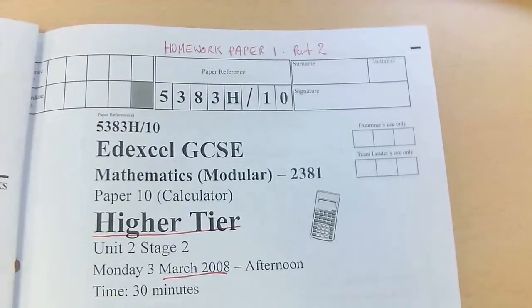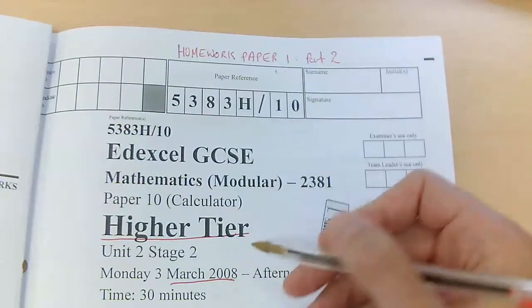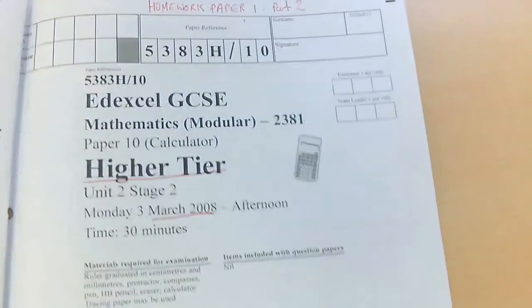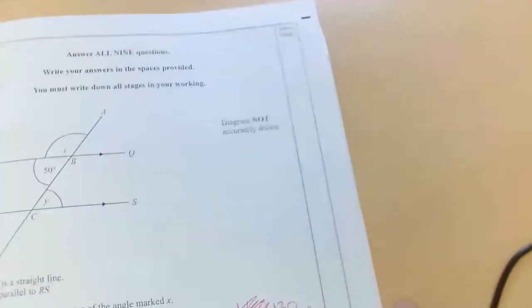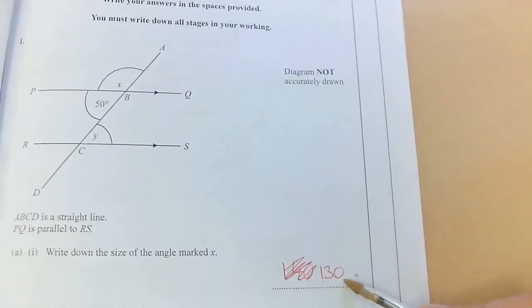Okay, this is the higher tier homework paper 1, part 2, which would be the March 2008 paper. So I'm just going to blast through the solutions on this. It is calculator based. Okay, question 1, the answer is 130.